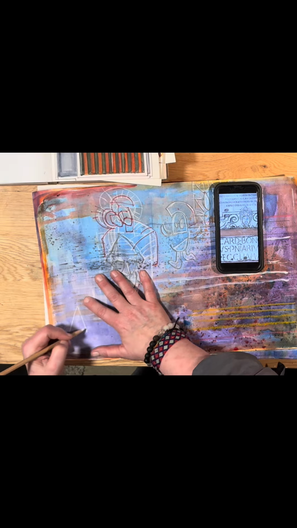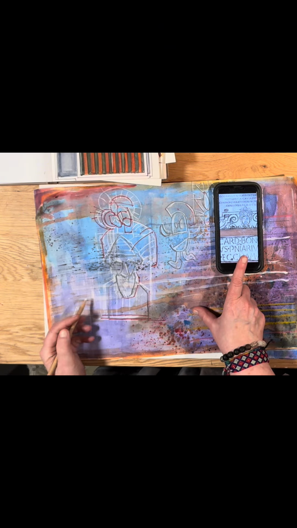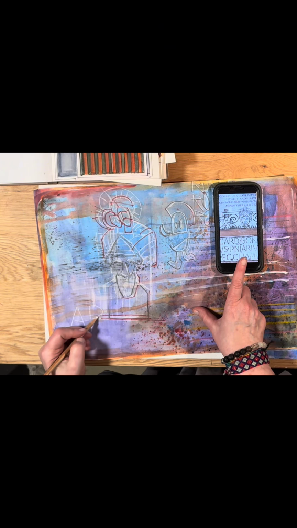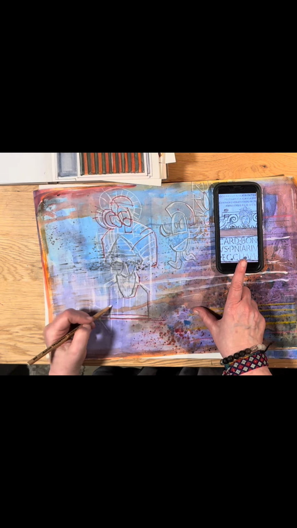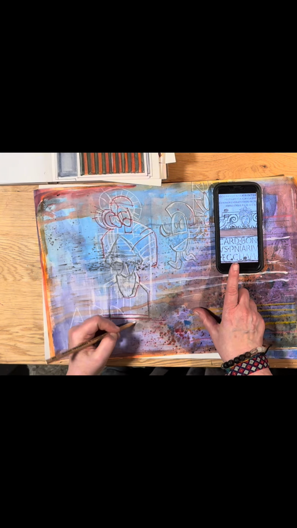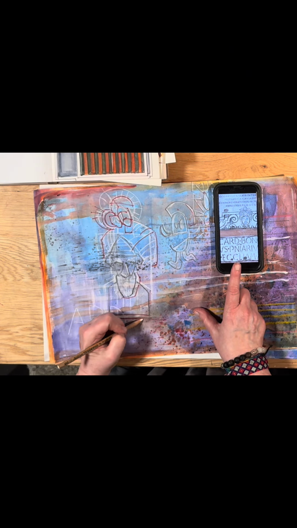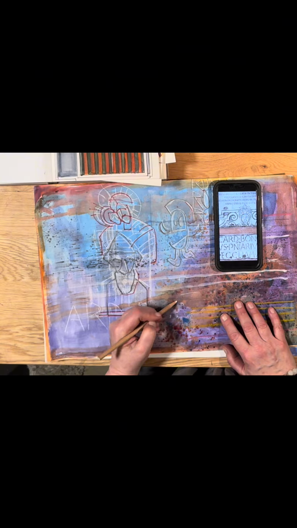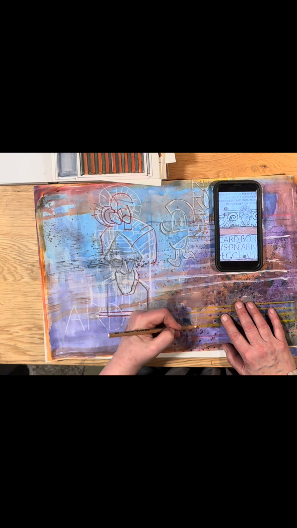So I'm going to write A, R, D, dot, B, O. Oh, there's some places where it doesn't want to take this pencil, but I'm not going to worry about it. I'm just going to do it anyway.